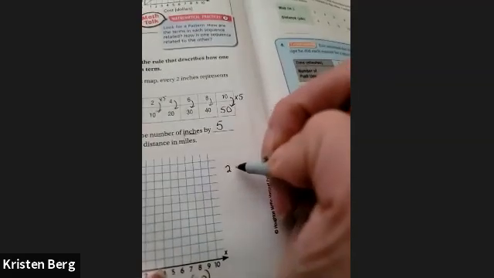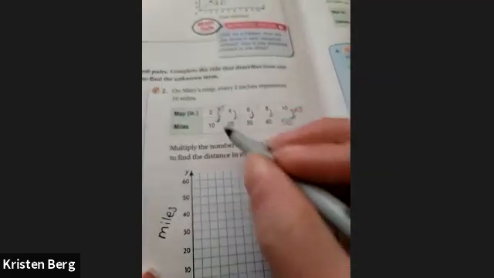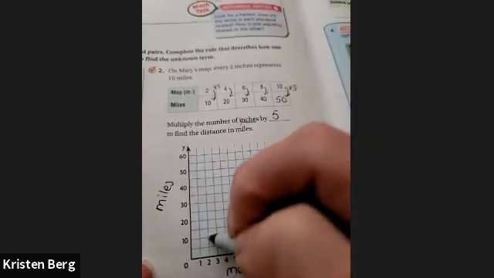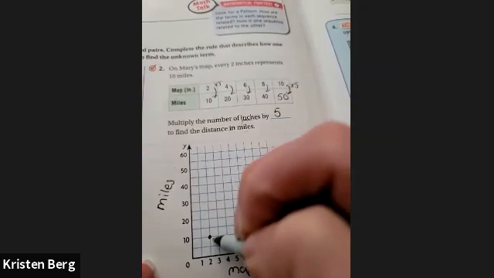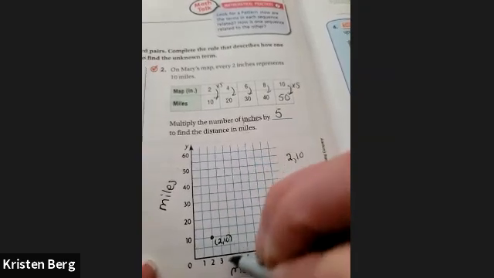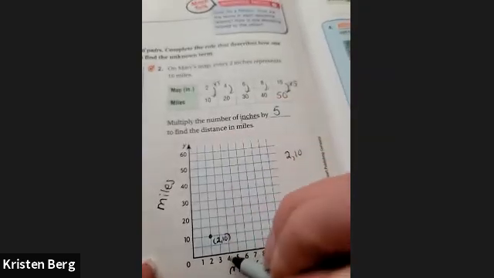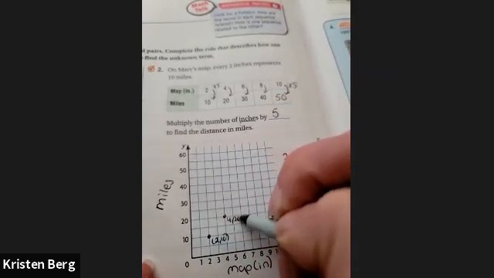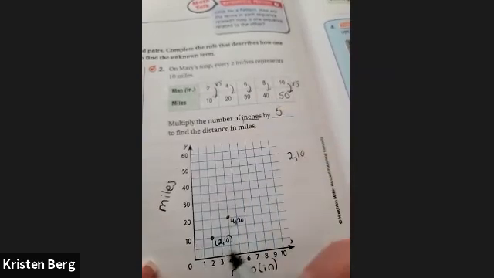The ordered pairs is 2 to 10. The next one is 4, 20. So run to 4, up to 20. The next one is 6, 30.